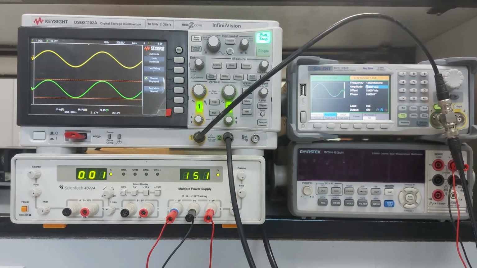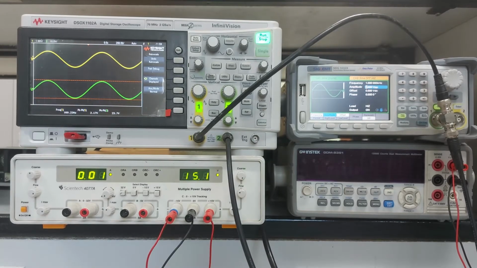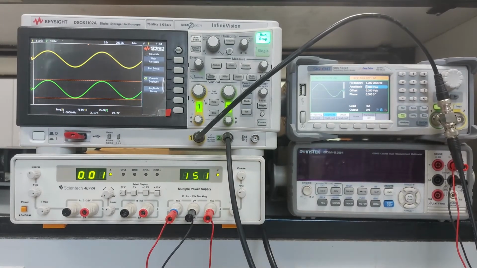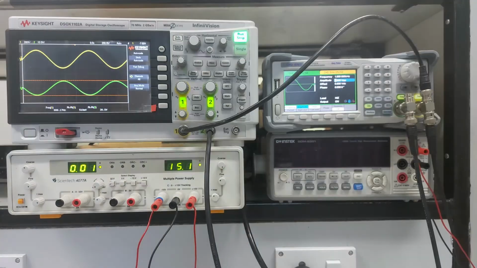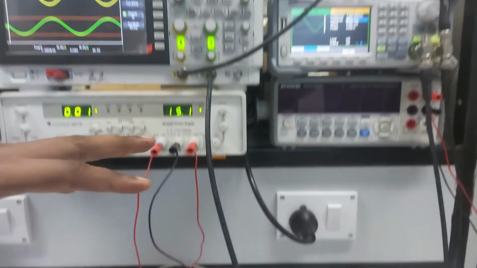Second one, we will see the application of the op amp for mathematical operations like addition and subtraction. We will even design the integrator and the differentiator. Actually, I have already done some circuit connection.